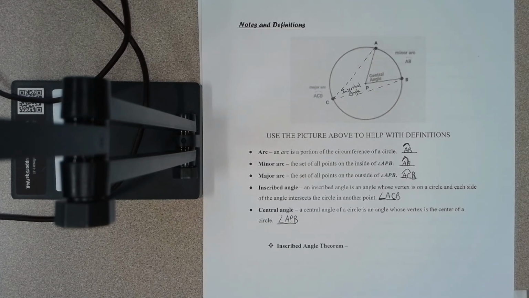And then lastly, there's a theorem called the inscribed angle theorem.